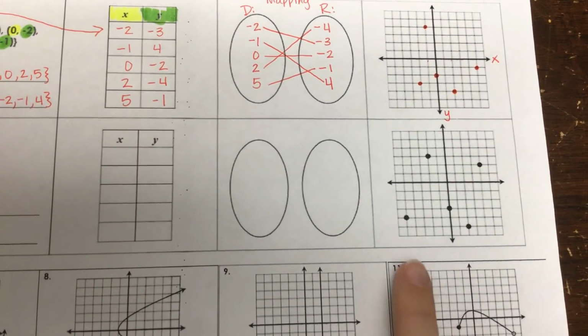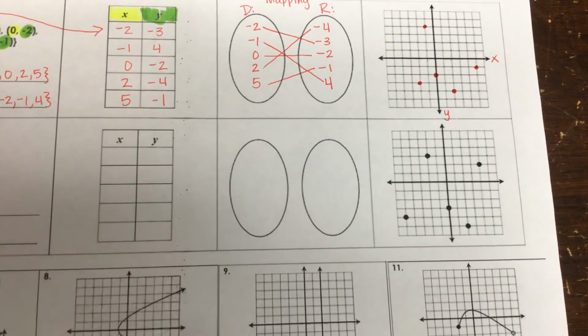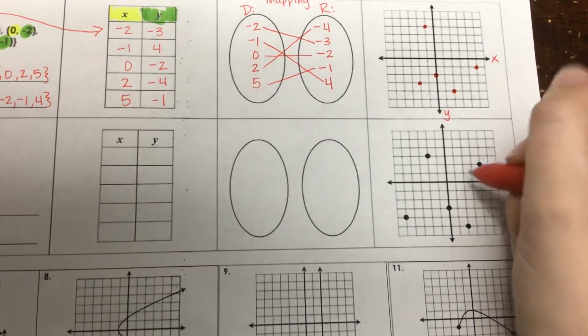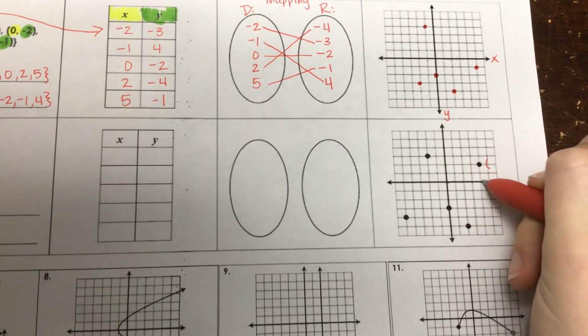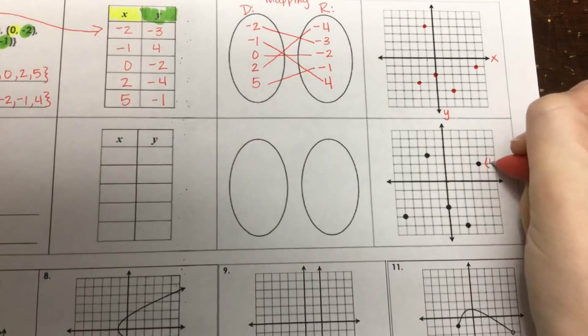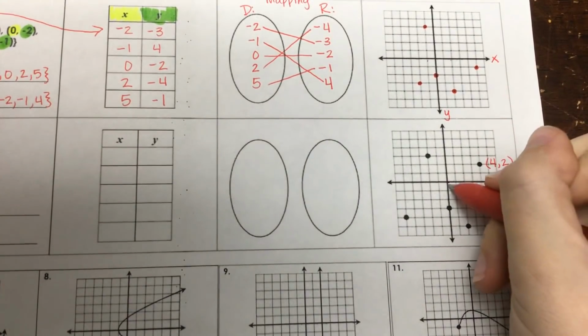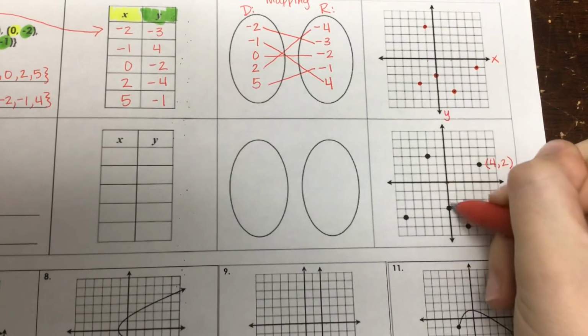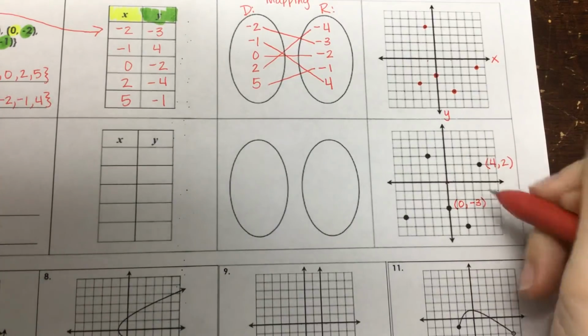And I'm actually going to take the coordinates and write them right on the graph and then write them in my lists. So starting with this one, x coordinate first, so we have to go over 1, 2, 3, 4, and up 2. So +4, +2. This point here, we're at 0, and we just go down 3. So 0, -3.